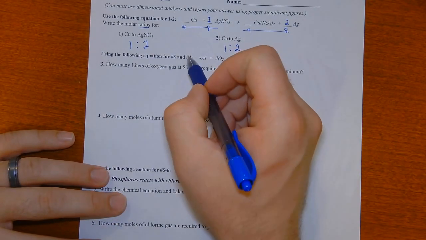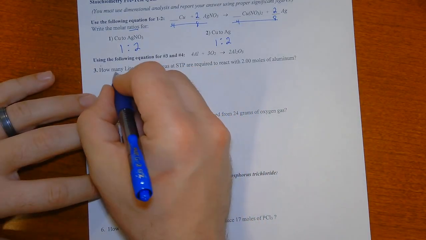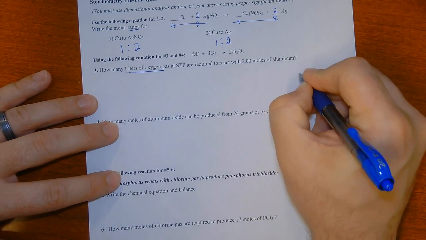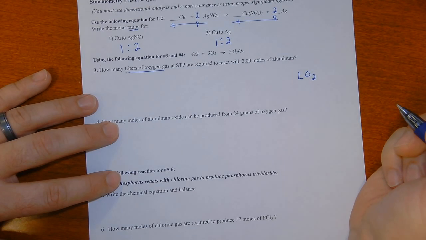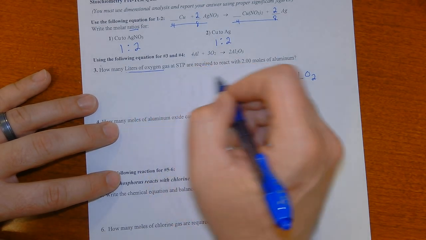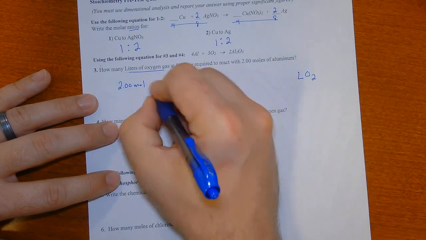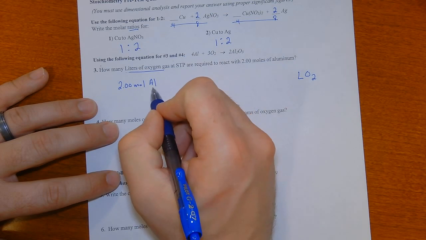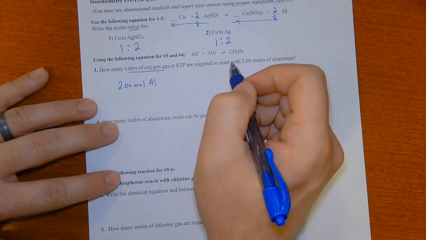Okay, the next one, use this equation for 3 and 4. So I need to finish in how many liters of oxygen? Well, that's going to be liters of oxygen. That's going to be my label. At STP, that's needed because we're talking about a gas. Reacts with 2.00 moles of aluminum. Okay, that's my given. So up here's my equation. I need a balanced equation because I'm going from aluminum and into oxygen, two different substances. I know I'm going to need a Stoich step in there somewhere.